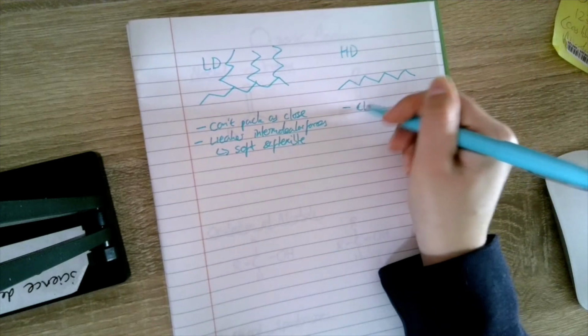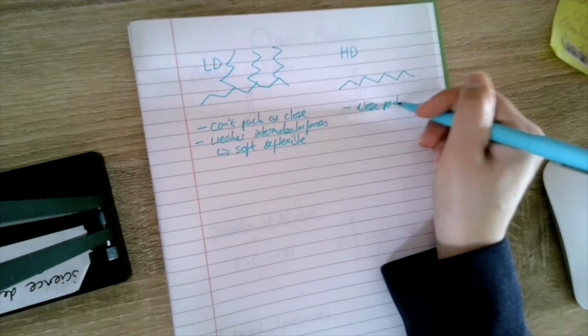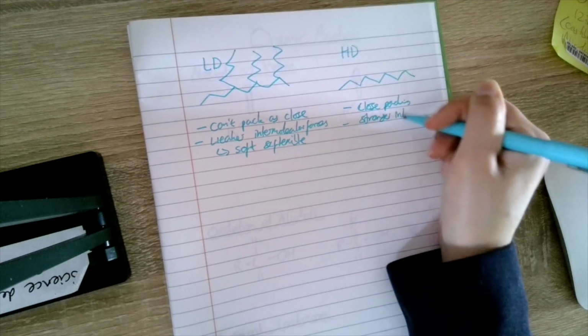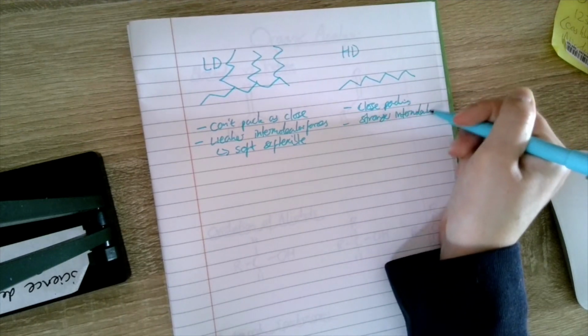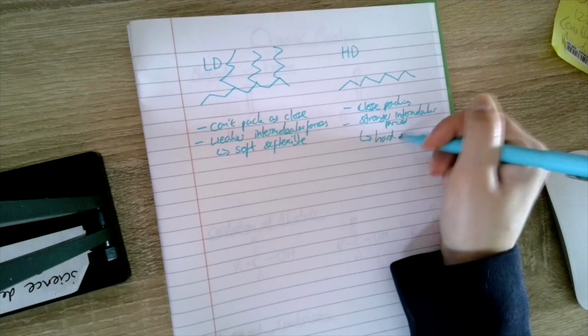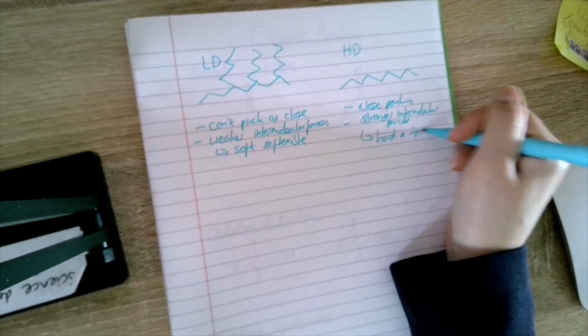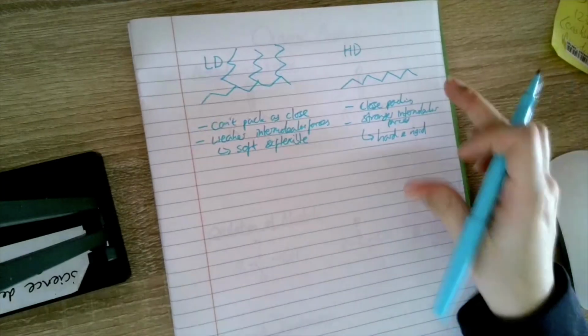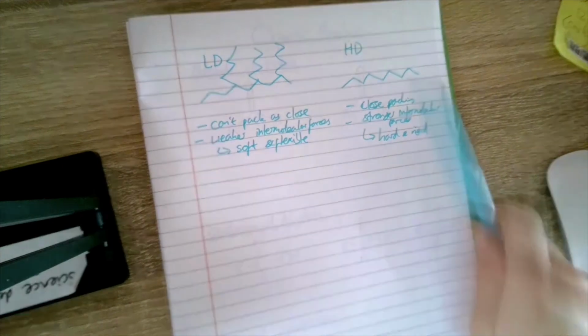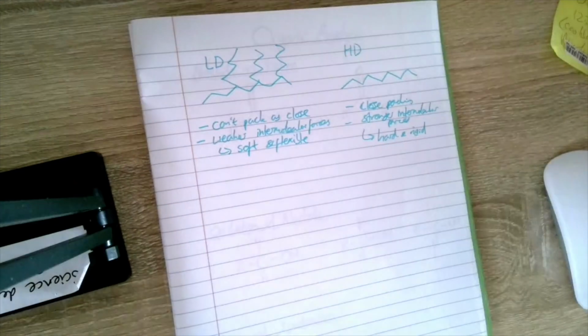whereas high density you've got close packing, as there's no branching, and so you have stronger intermolecular forces, and so this is quite a hard and rigid polymer, and so instead this can be used for plastic boxes, a much sturdier structure than those plastic bags, all because of there being no branching compared to the branching.